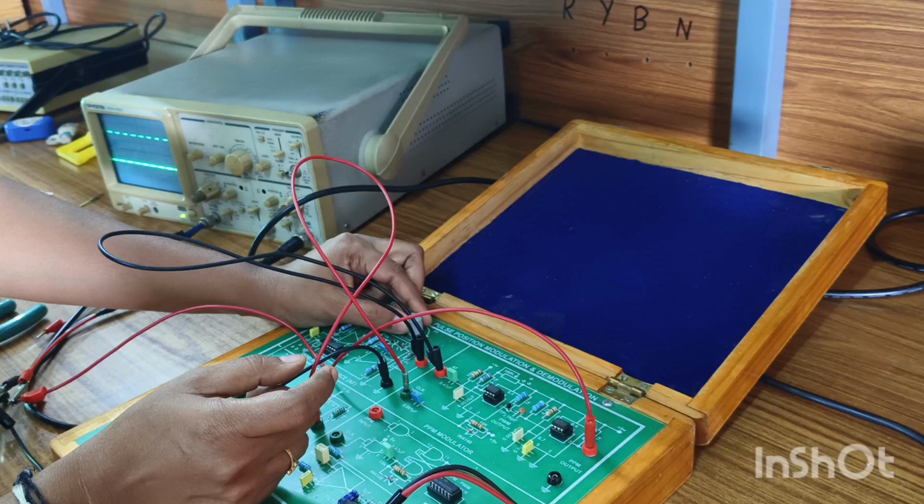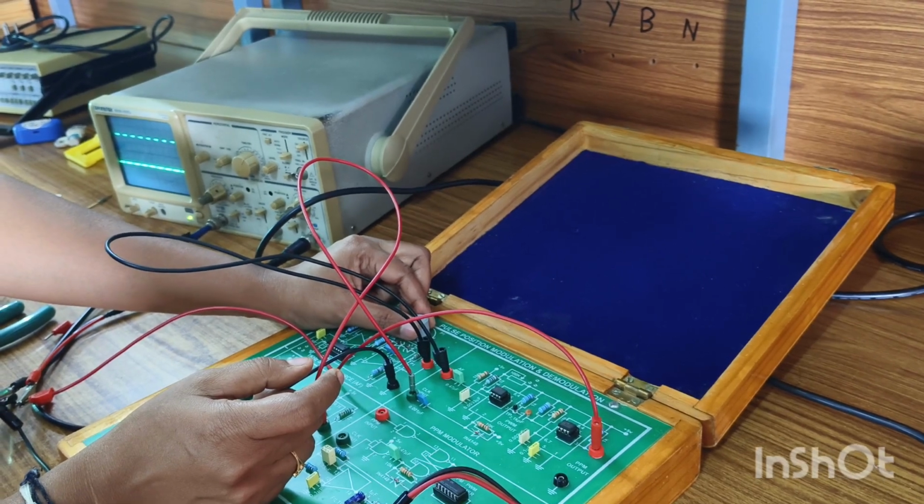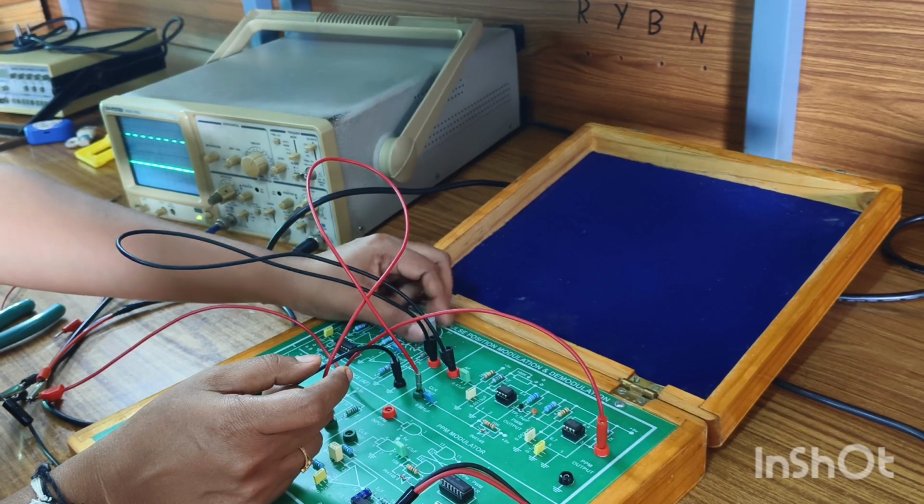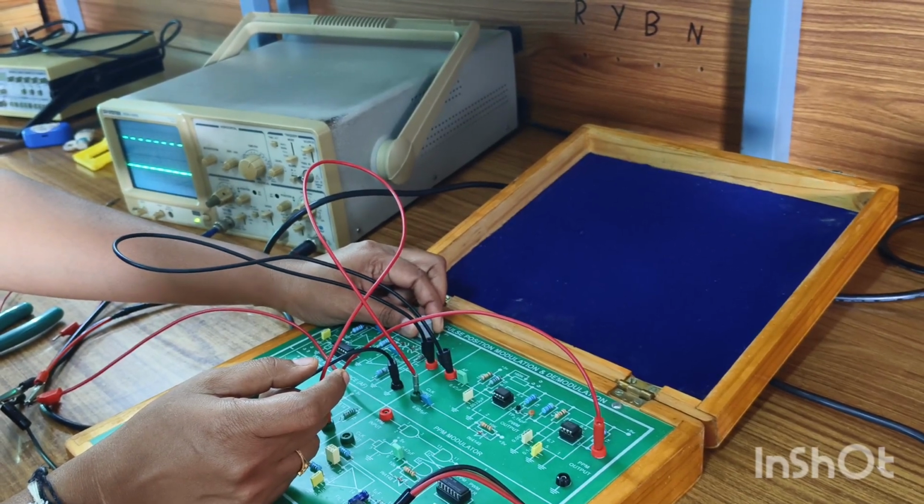To see this clearly, I am going to decrease this amplitude, not to 0, but we need to keep some amplitude here.